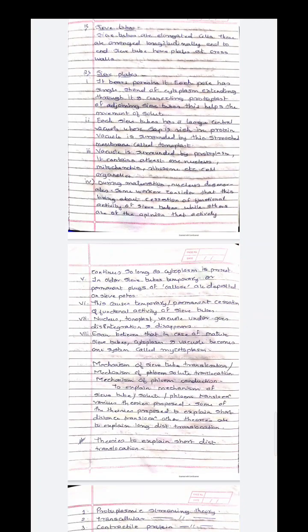And the last two or three points are regarding the scientists' views on the cessation of activity which takes place in the sieve plates.